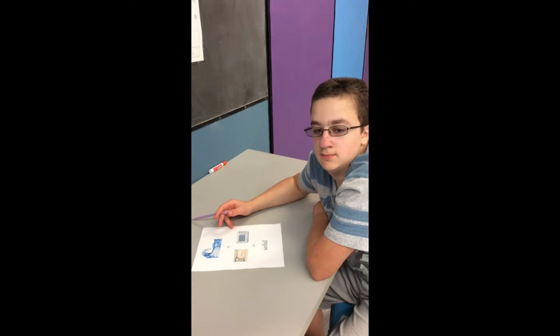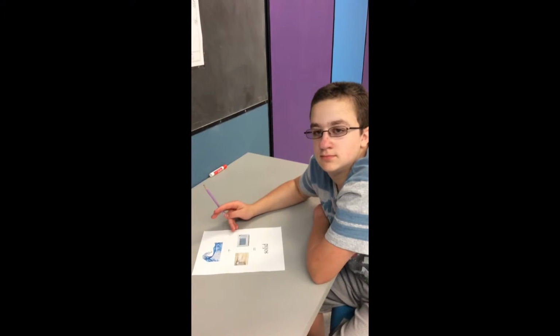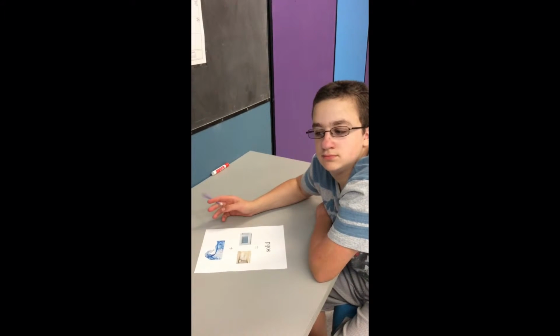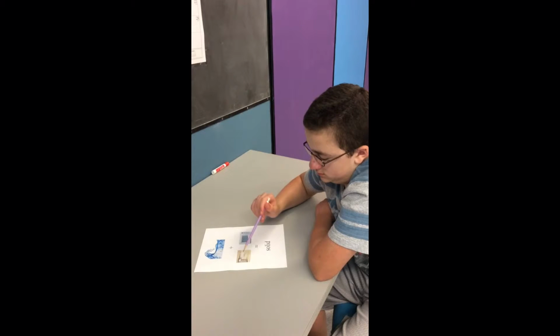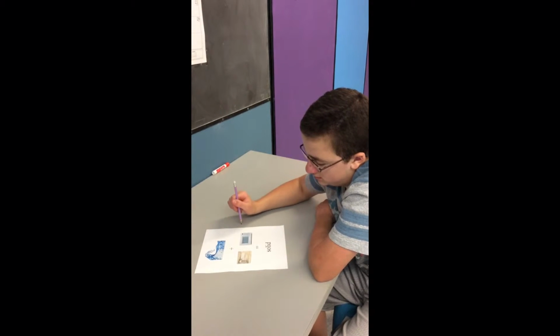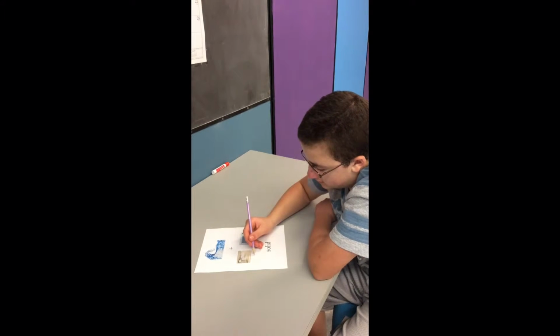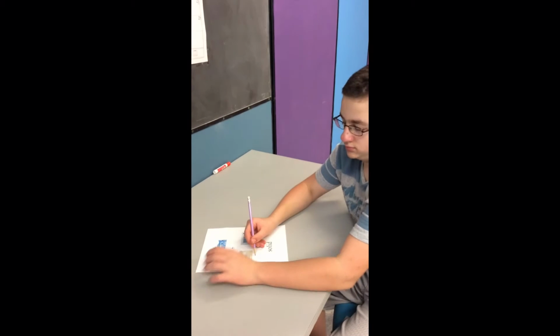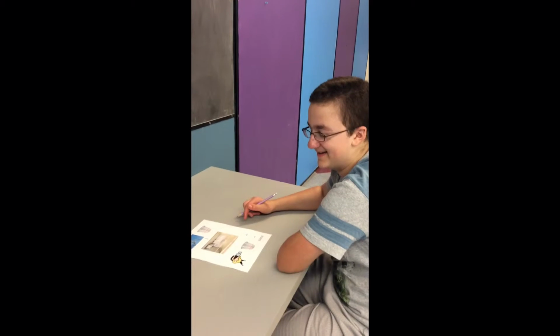There's a picture of water. If you wanted to turn water into a solid, which one of those two items on the page would you use? And what is that? A freezer. Okay. If you could circle the one that you would use.